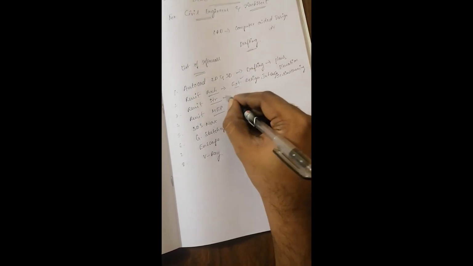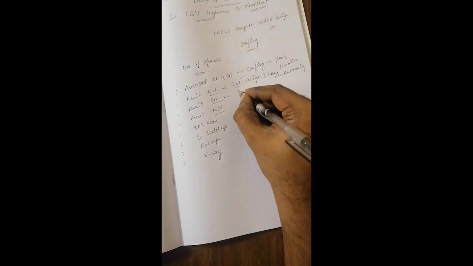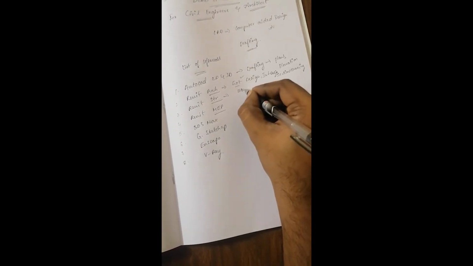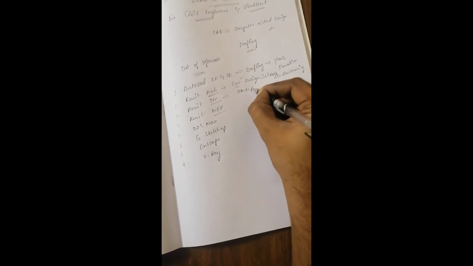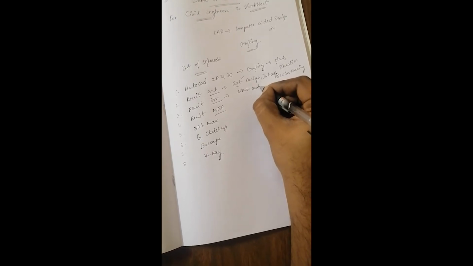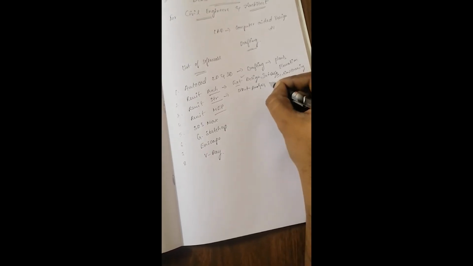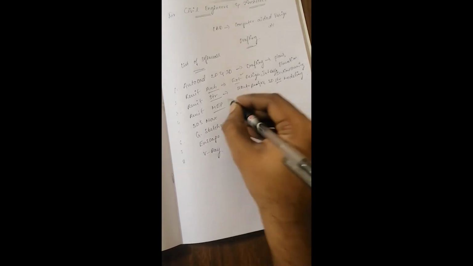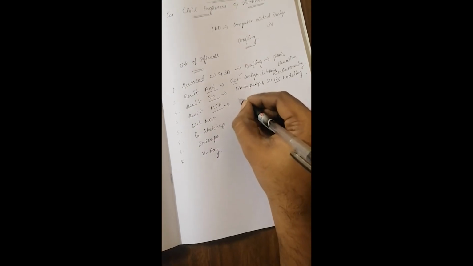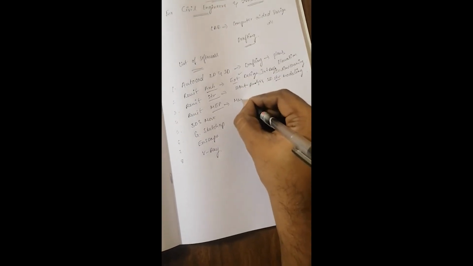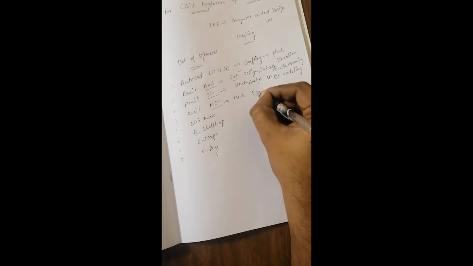And coming to Structure, we'll focus on structural analysis and 3D structural modeling. And MEP stands for mechanical, electrical, plumbing work.